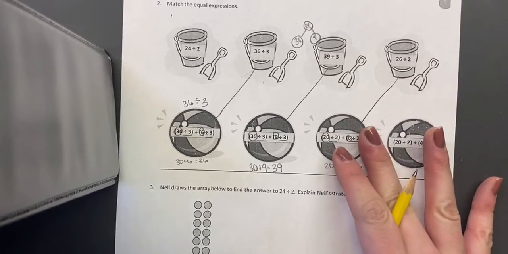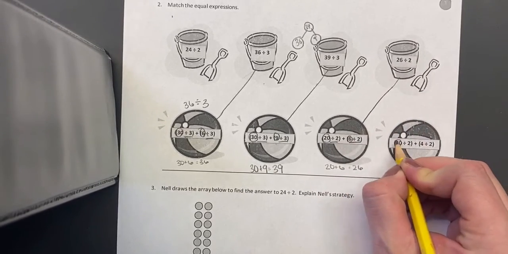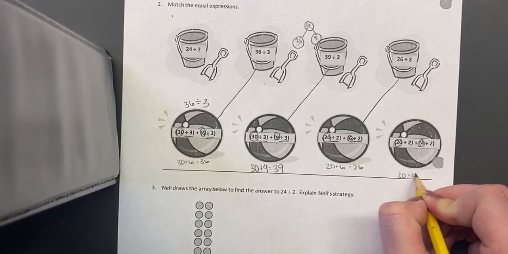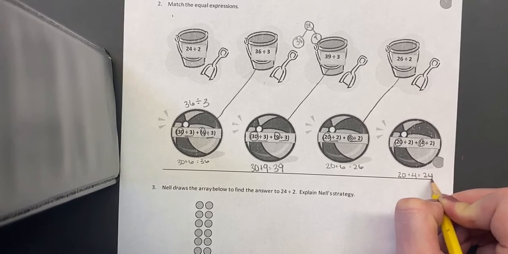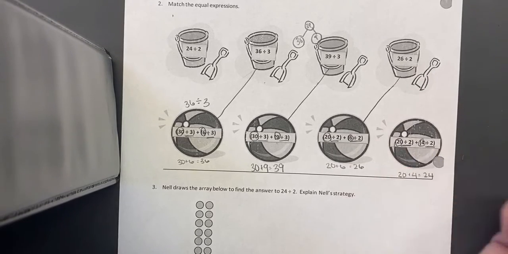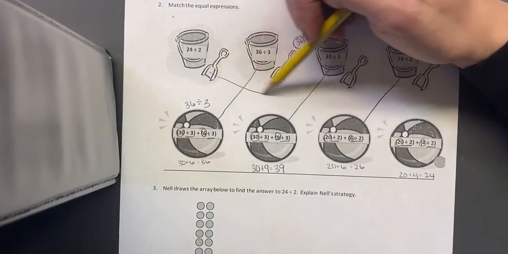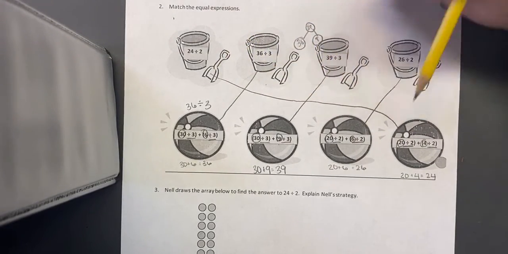And then this is our last one for today. Our 20 and our 4 added together. 20 plus 4 equals 24. And then our divided by 2 stays the same. So we're looking for 24 divided by 2. And we're just going to draw our line. And that is it for today.